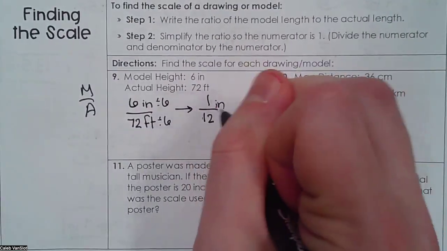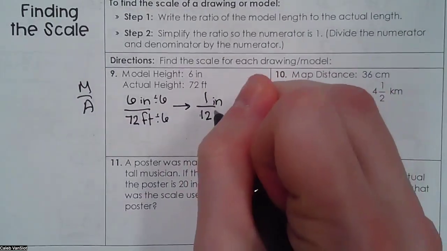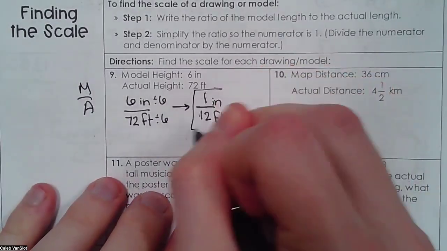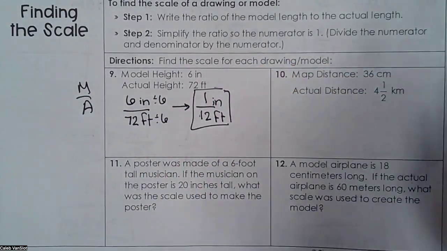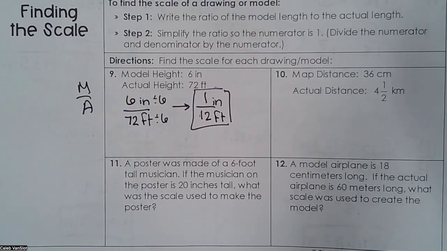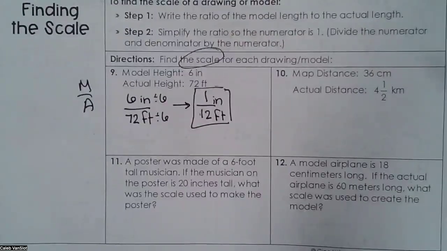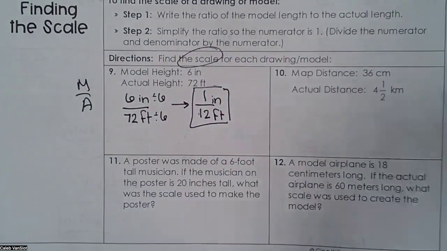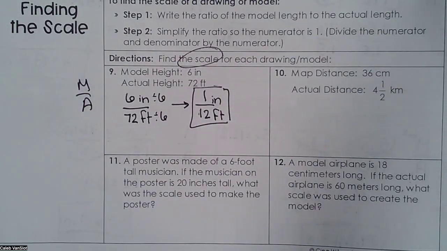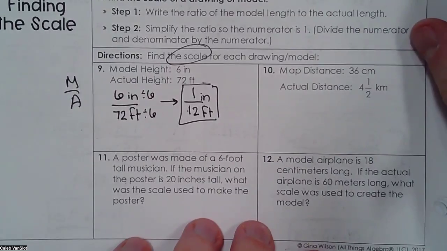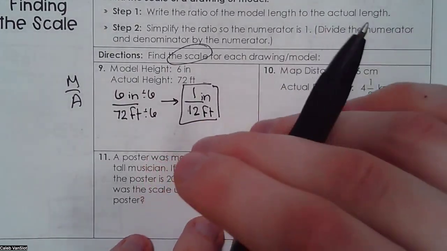So that means for every 1 inch of my model, that represents 12 actual feet in real life. For these problems, yes, they're just asking us to find the scale. And this is our scale. 1 inch equals 12 feet. We're on page 19 at the bottom.